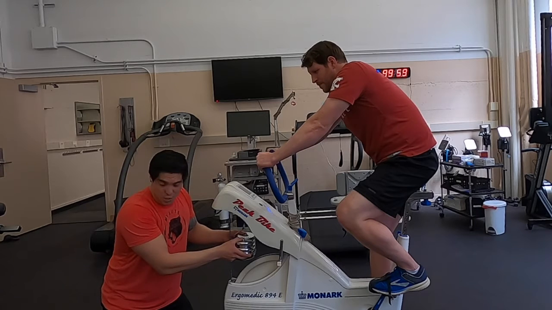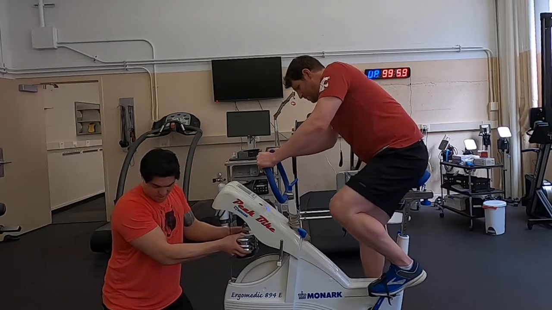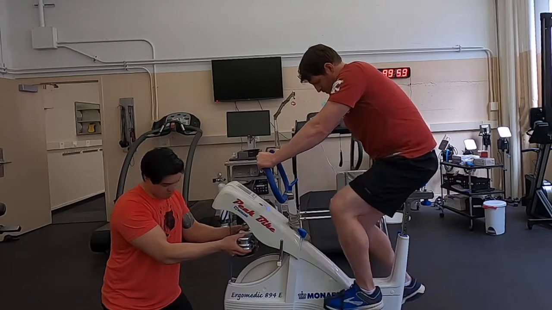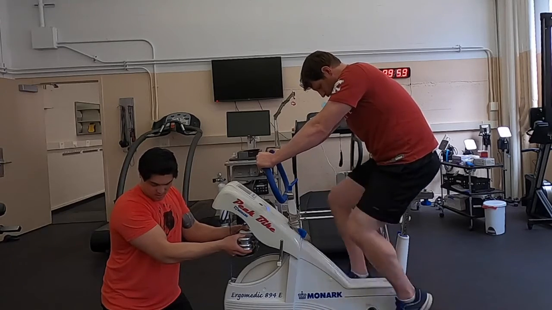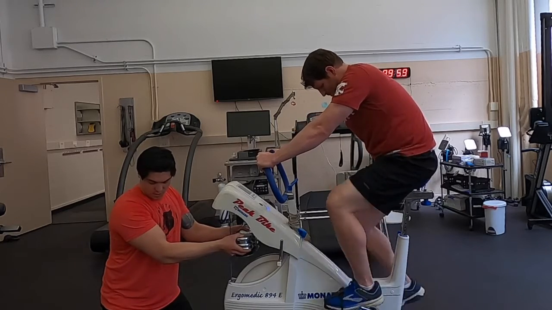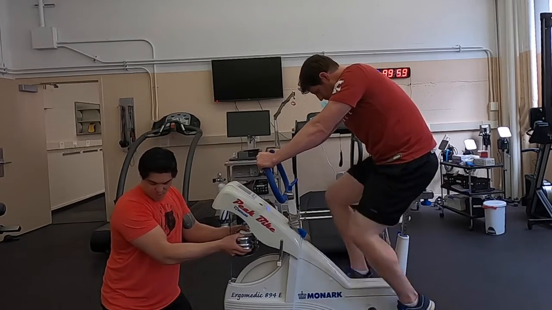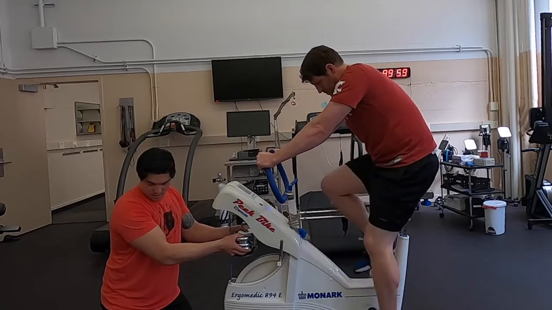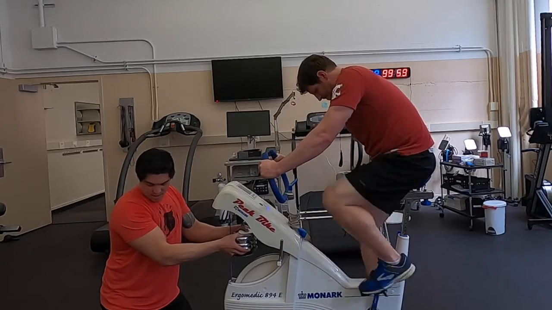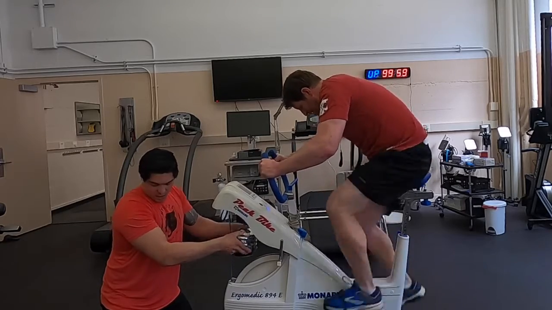Starting the test for subject number 2 in 10 seconds. And 5, 3, 2, 1. And go ahead and start pedaling nice and slow. 20 seconds left to start. 15 seconds, we'll pedal a little faster. 10 seconds left. And 5, 3, 2, 1, and go.